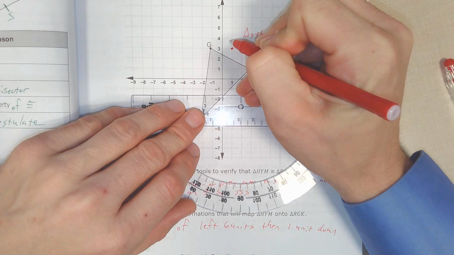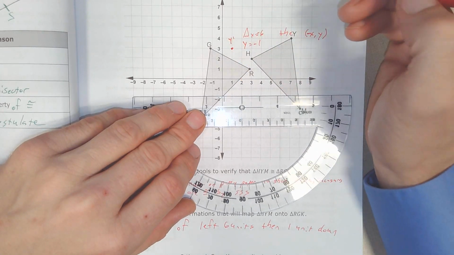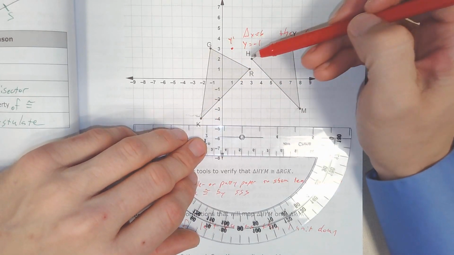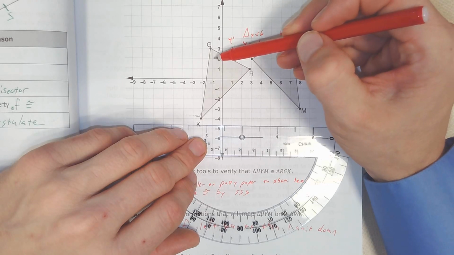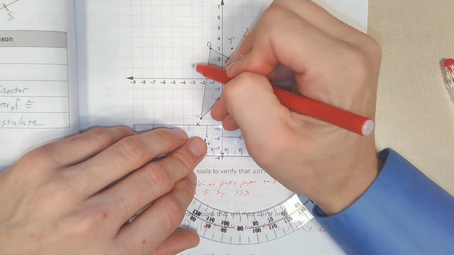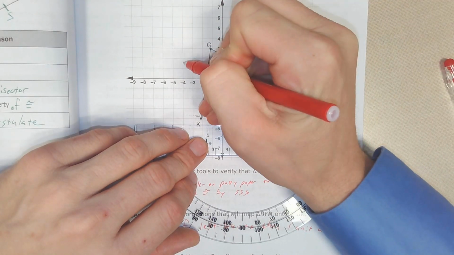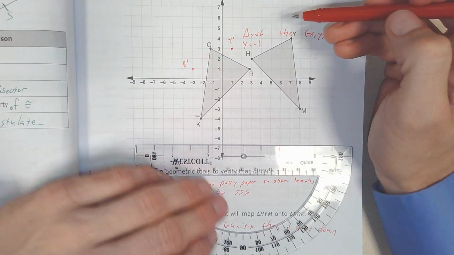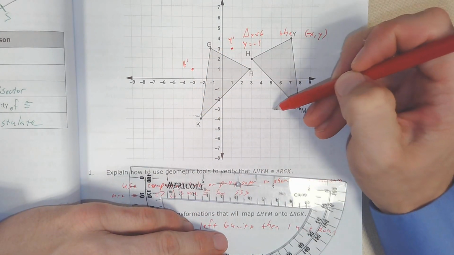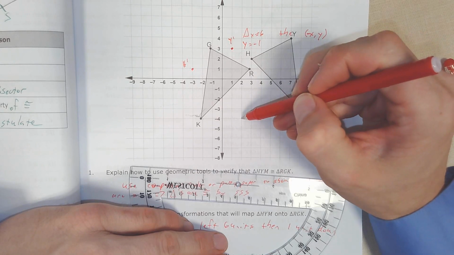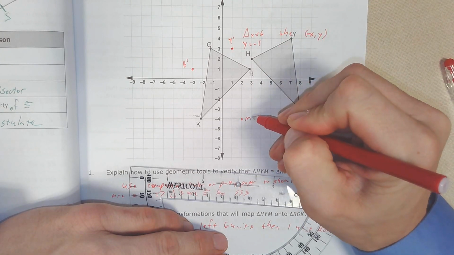This is Y prime. And then H is 1, 2, 3, 4, 5, 6, and then down 1 is H prime, and 1, 2, 3, 4, 5, 6, down 1 is M prime.